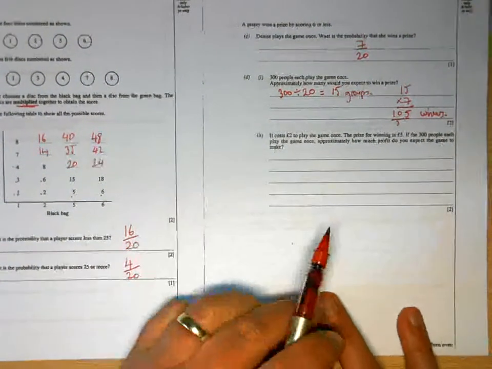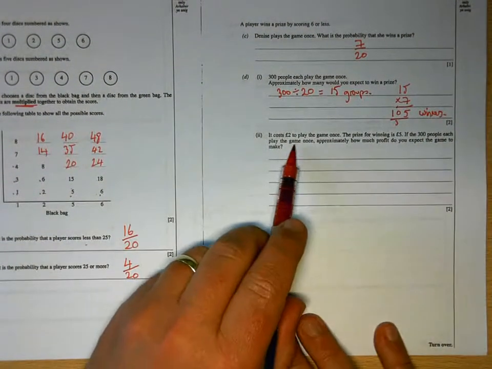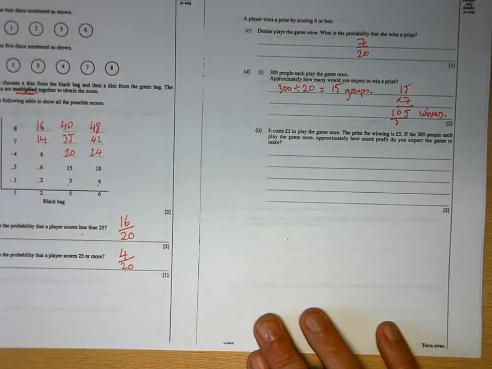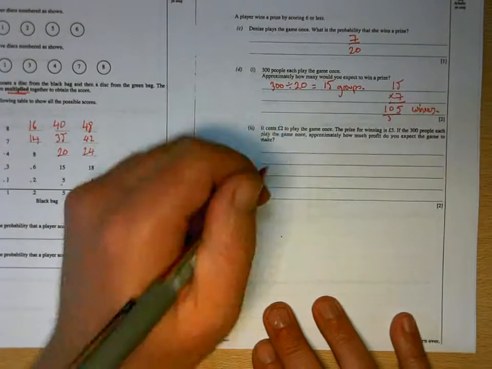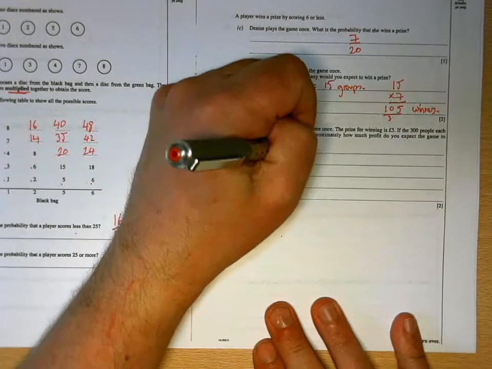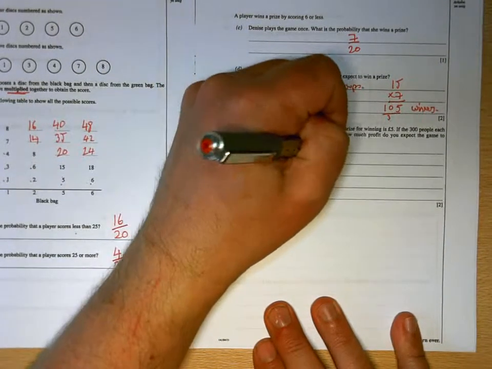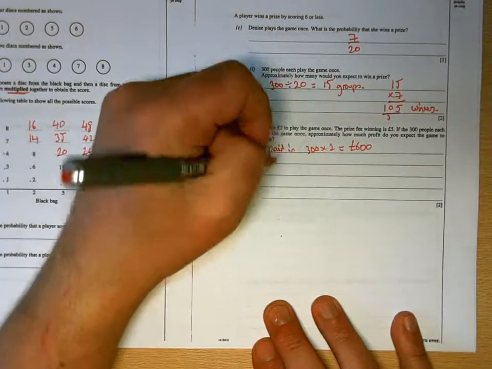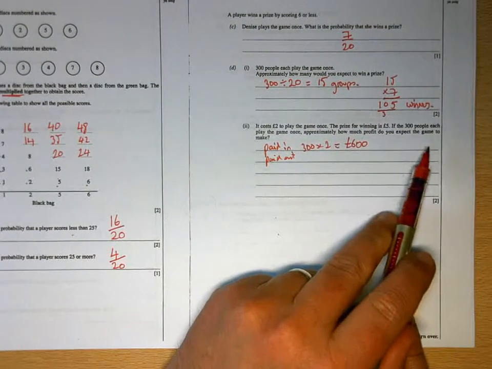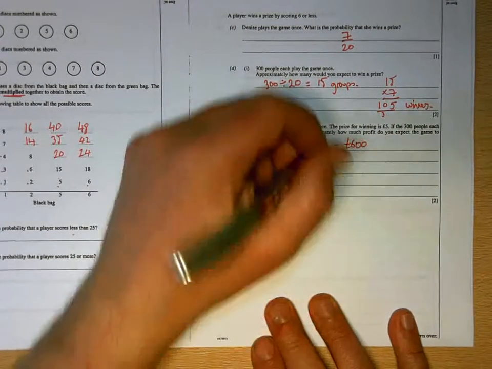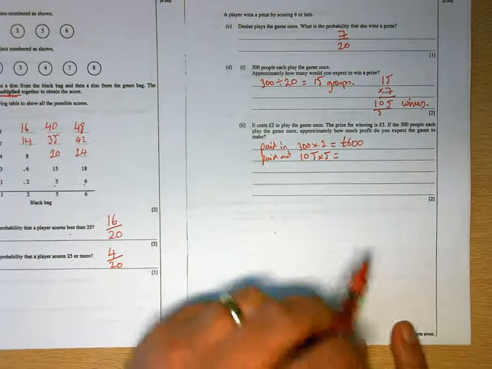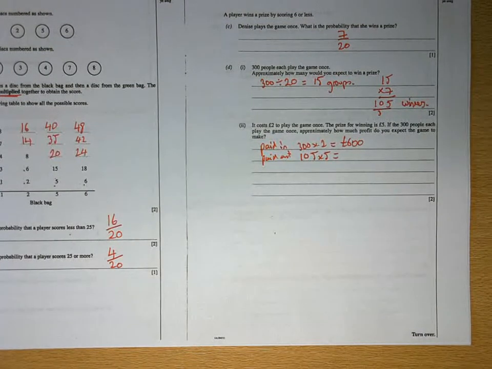Here we go again, exactly the same type of thing. This time you pay £2 to play the game, but the prize for winning is £5. Okay, so paid into the game will be 300 lots of 2, £600 in. Paid out will be 105 lots of £5.